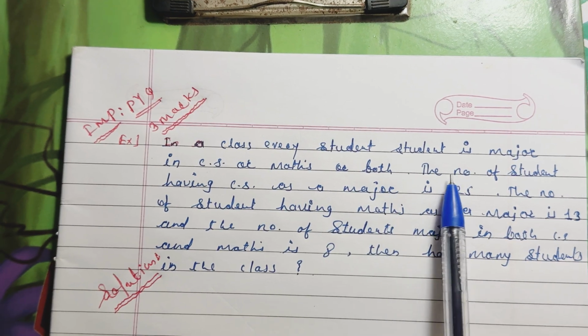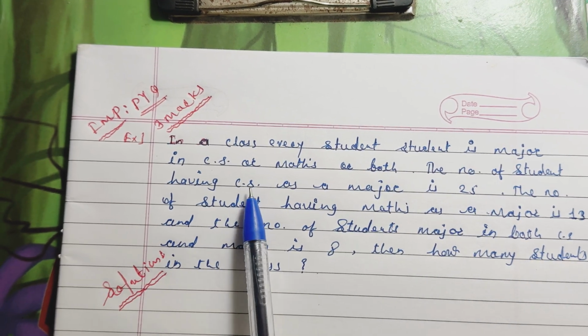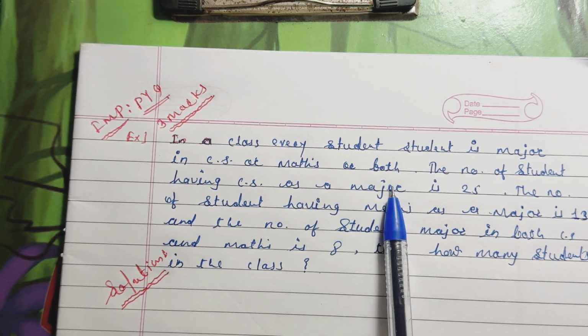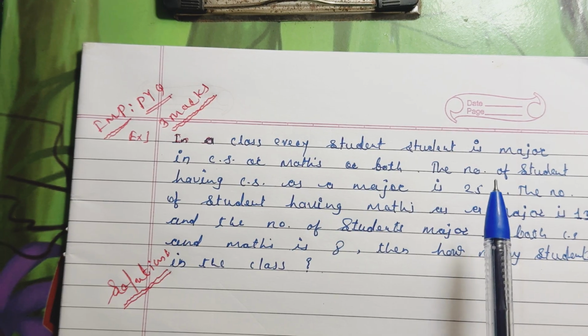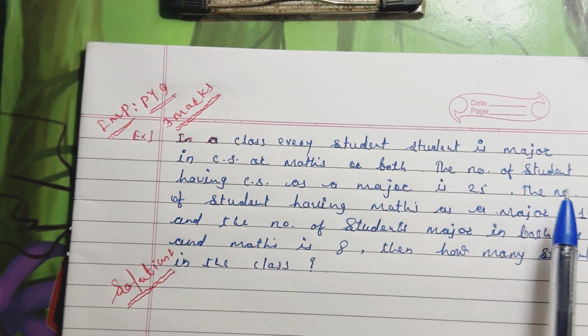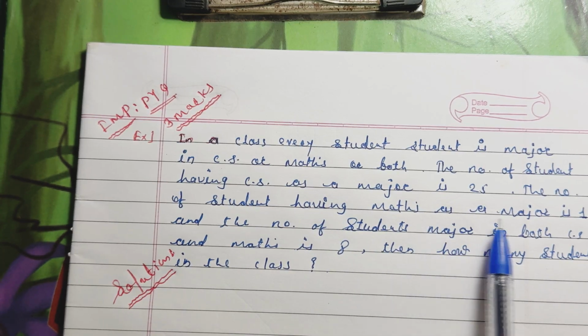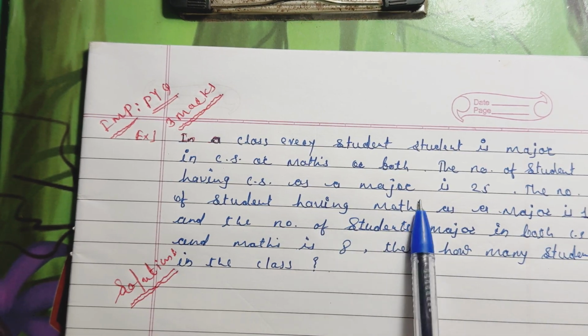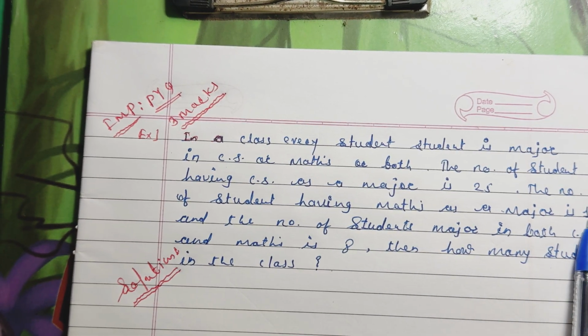The number of students having computer science as a major is 25. The number of students having maths as a major is 13.